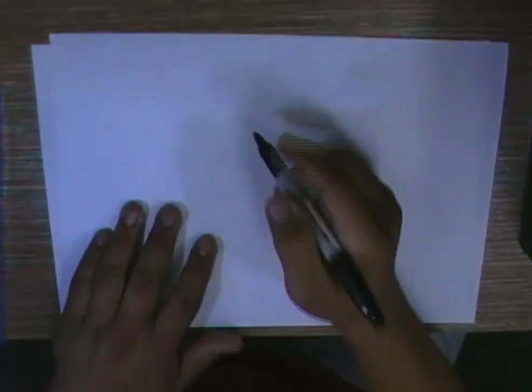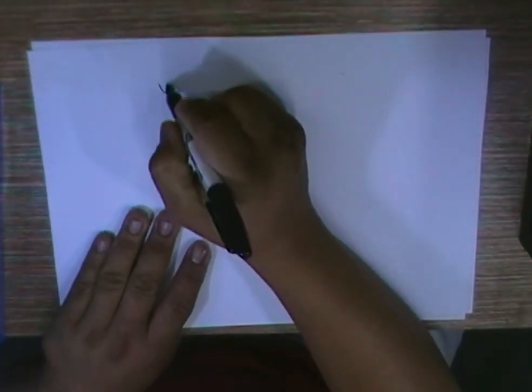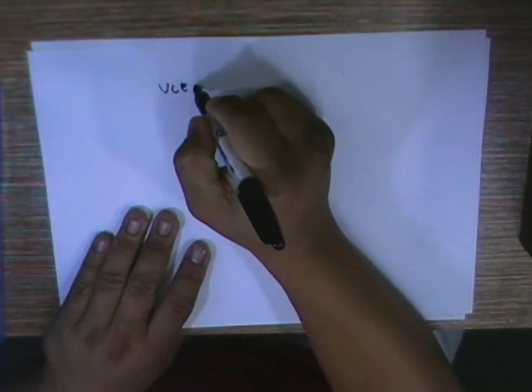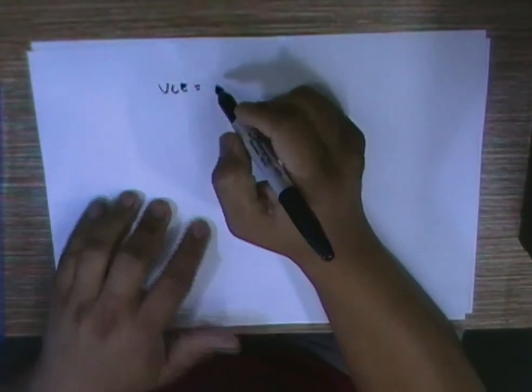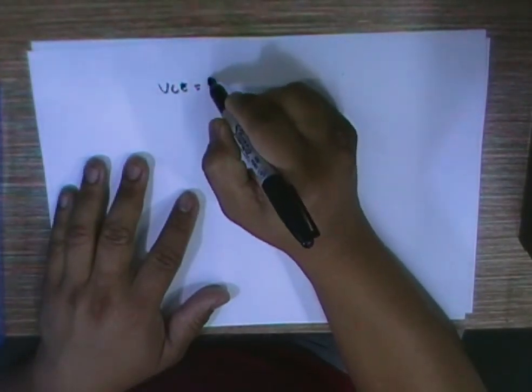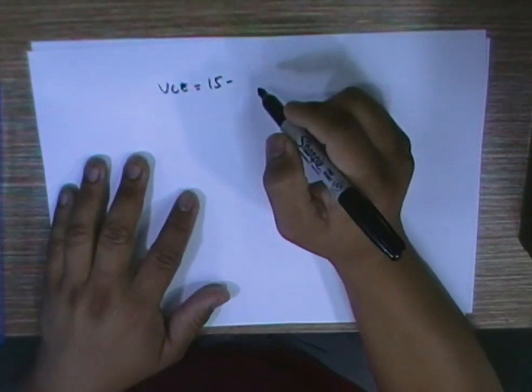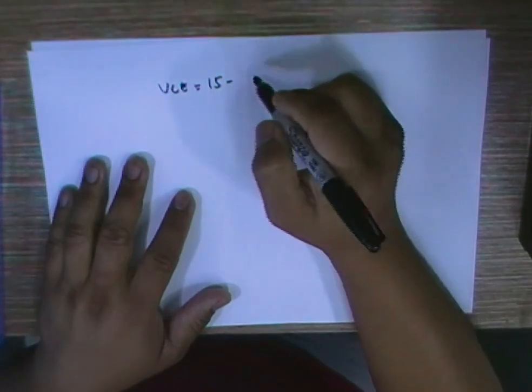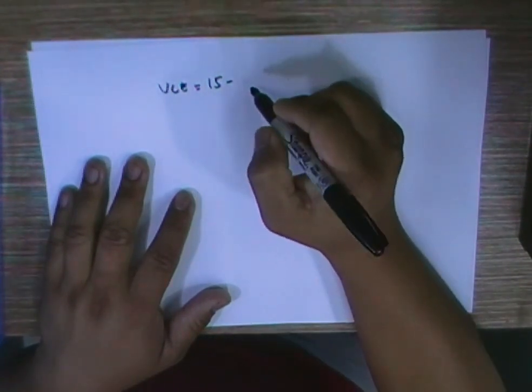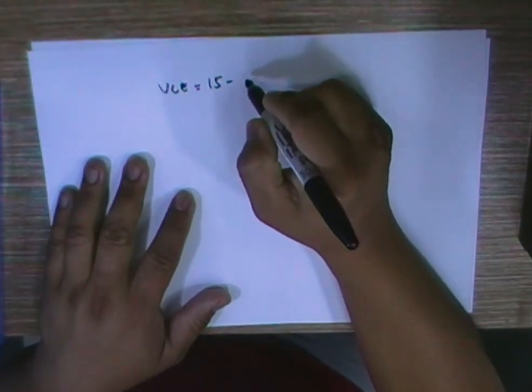Now I have my VCE is my VCC, which is 15 volt, minus IC times RC.